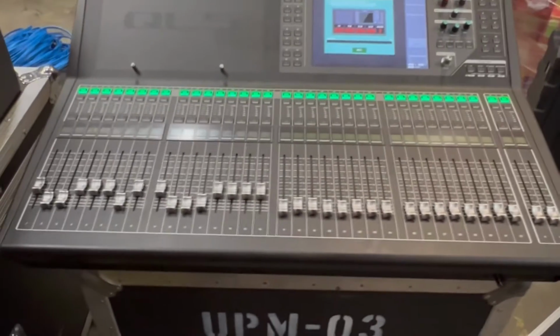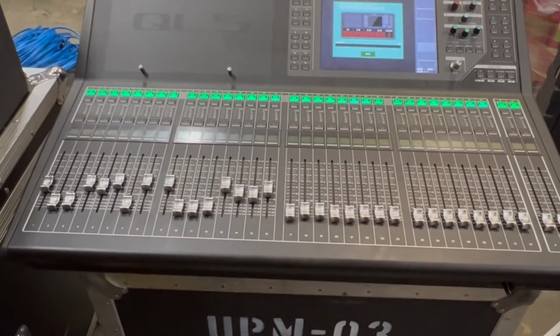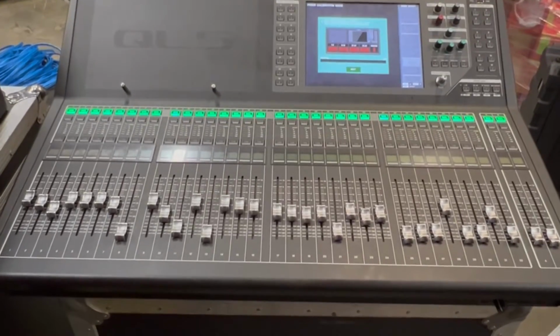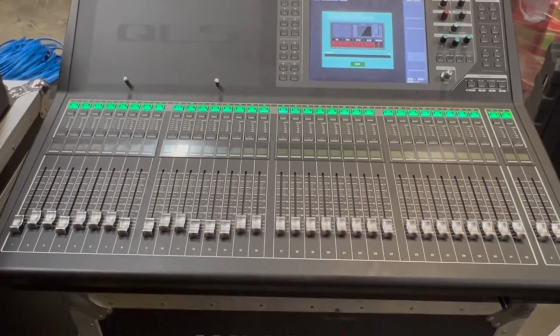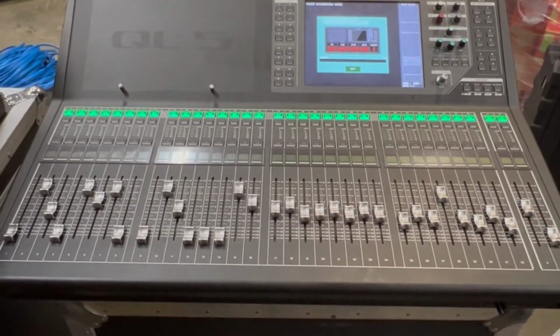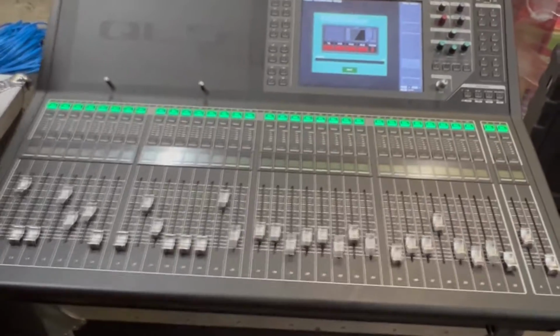The console will now calibrate itself. And I'll show you guys how to do a good test of this in a minute too.